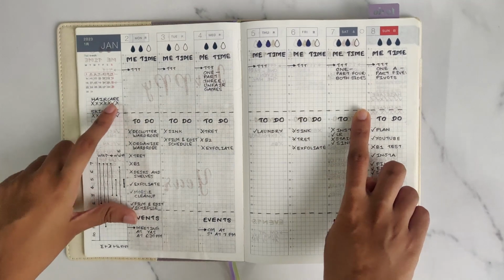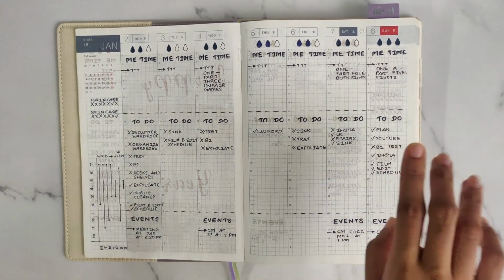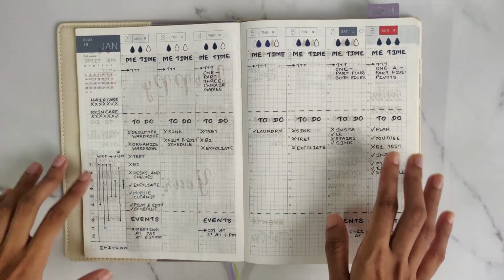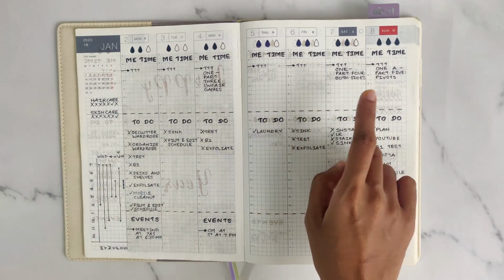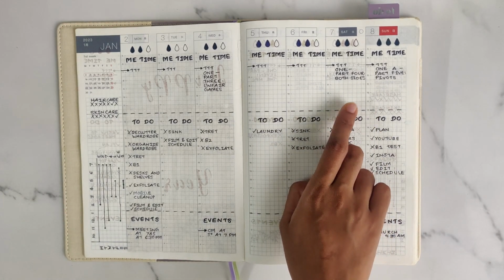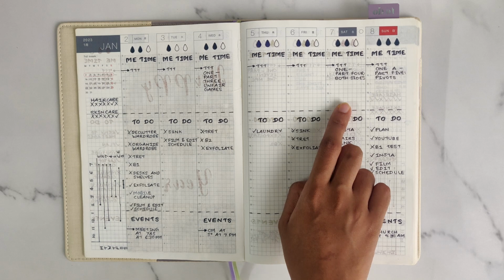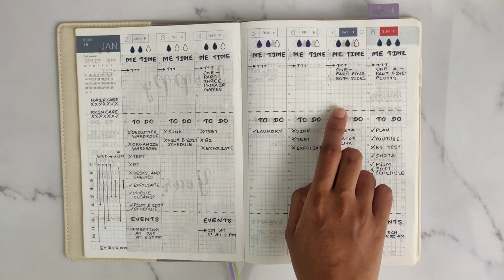And then at the top we have my me time section. Now this me time has changed over the years for me. So this year I have largely only written here about what I'm reading. So me time can be completely personal to you because it can be a show that you're watching.